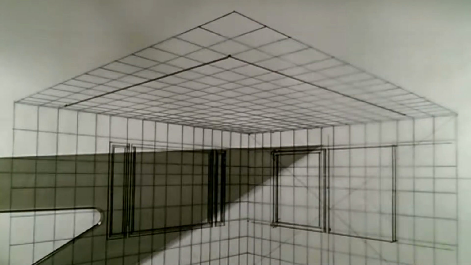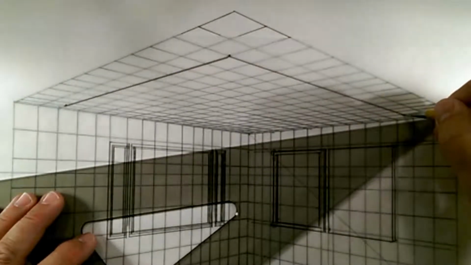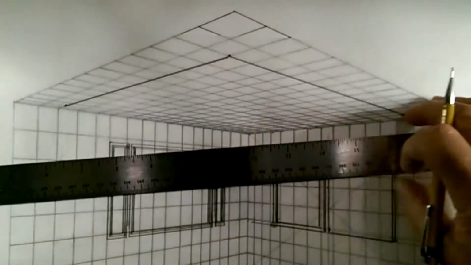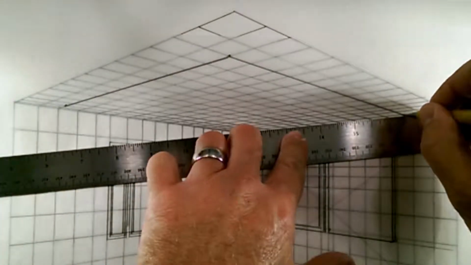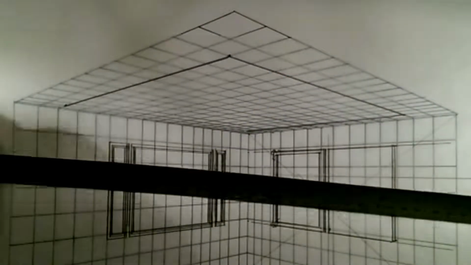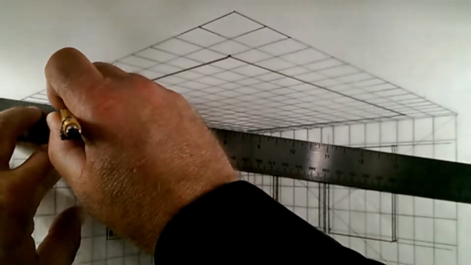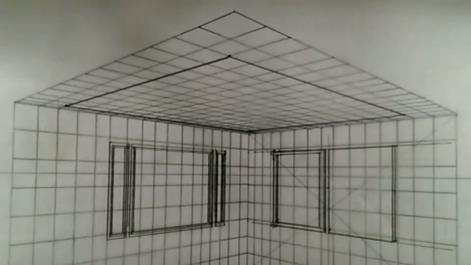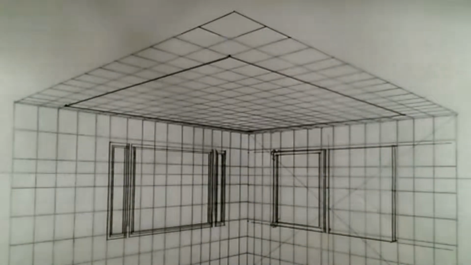Okay, now the next part is we're going to again use our marks that we've already created, and we're going to use our vanishing points, and I have to switch to a longer ruler so I can actually reach the vanishing point. Draw this line in. Okay, and then using the opposite vanishing point, okay, and there you have, I went a little over there, but there you have your basic soffit.